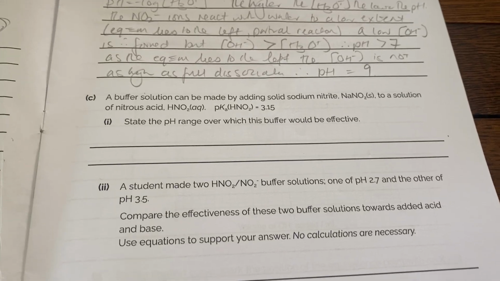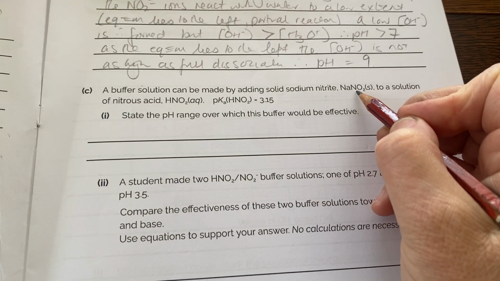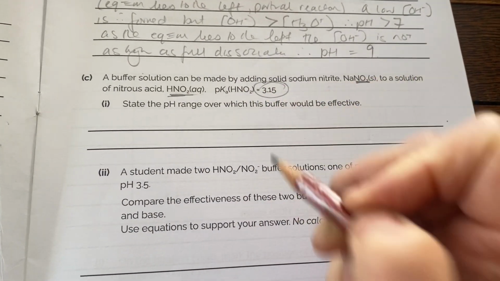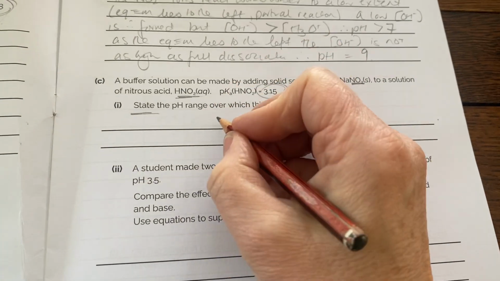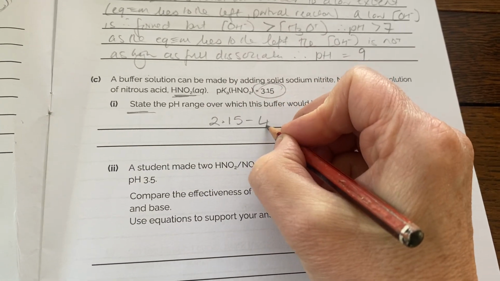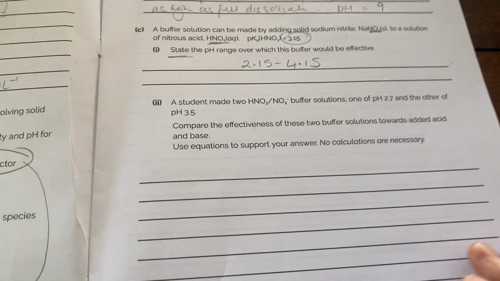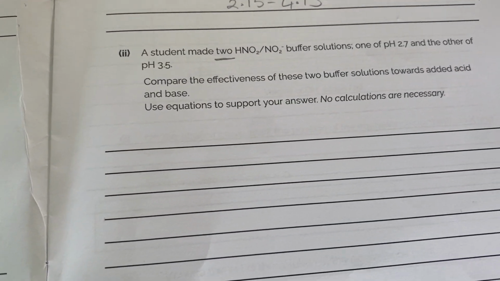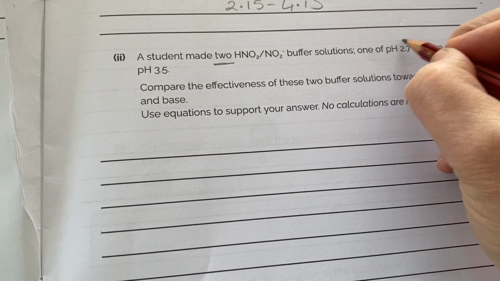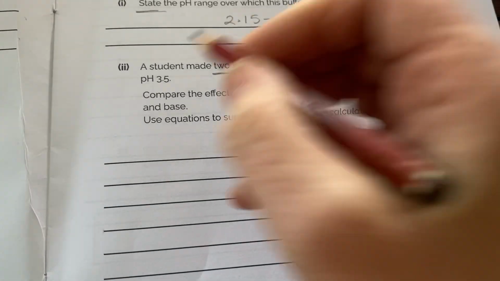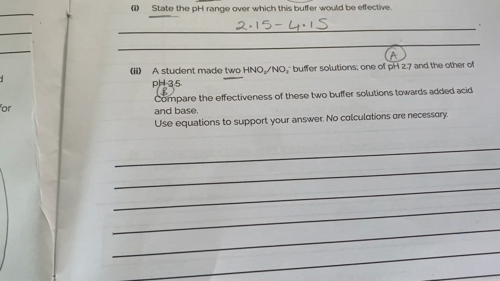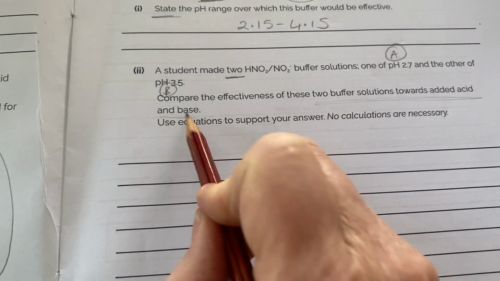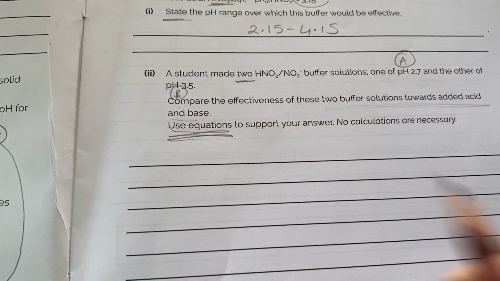So a buffer solution can be made by adding some, we're still using the same compounds here. So we've got NO2 minus and HNO2. We've got a pKa. This is a state, and all of us did that, 2.15 to 4.15 for an achieved. And we've got two buffers. Now, some of you really need to read the question a bit carefully. We've got buffer A, which has a pH of 2.7, and buffer B, which has a pH of 3.5. Compare the effectiveness of both of these buffer solutions towards added acids and base, and we must use equations.